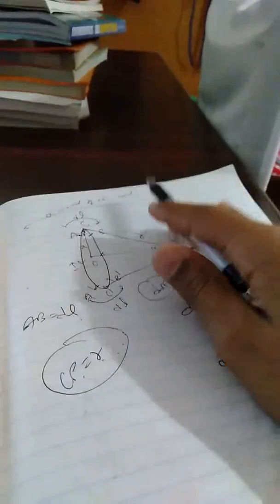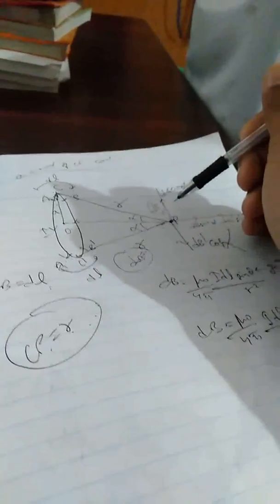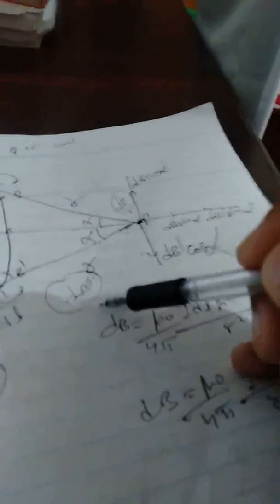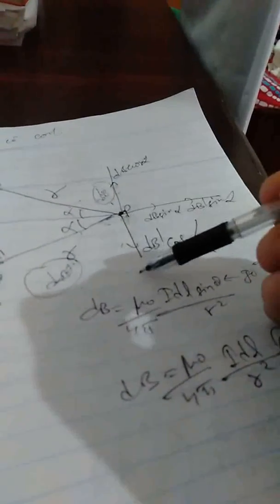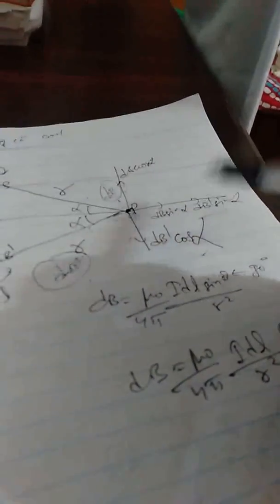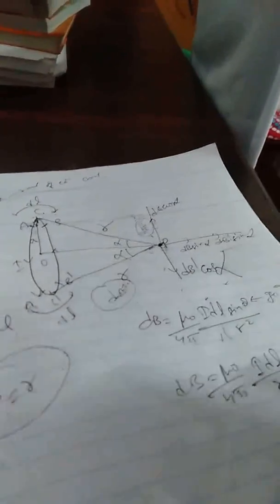On resolving dB we get dB cos alpha and dB sin alpha. dB cos alpha is the vertical component up here, and the horizontal component is dB sin alpha. Again, for dB dash it is the vertical component dB dash cos alpha, and horizontal component dB dash sin alpha. So basically the vertical components will cancel each other, and the net magnetic flux is obtained by dB sin alpha.